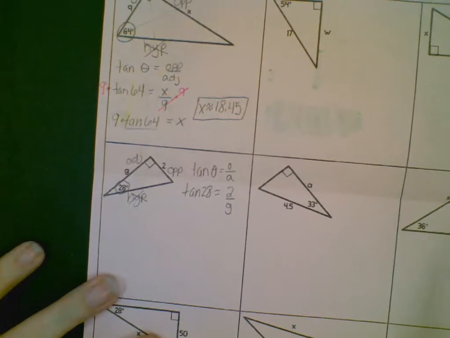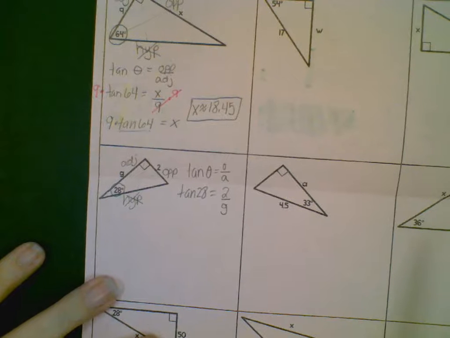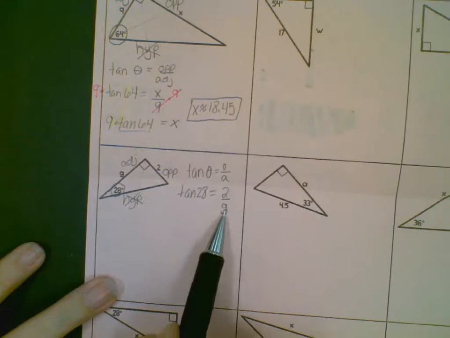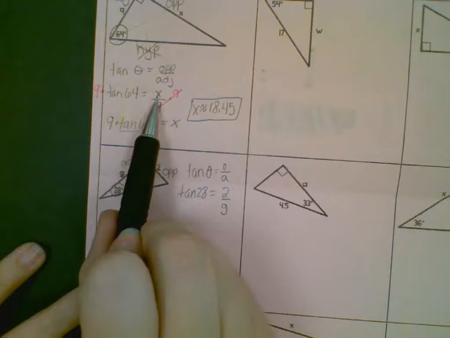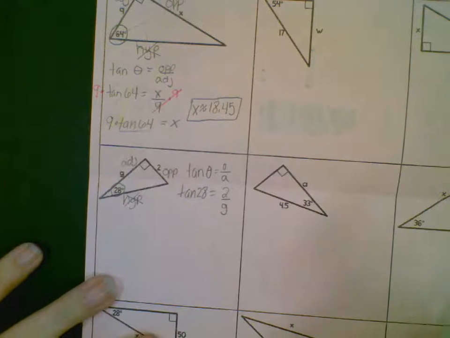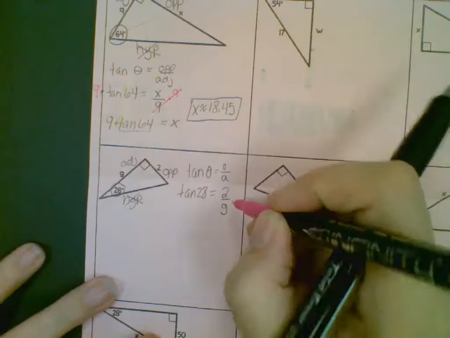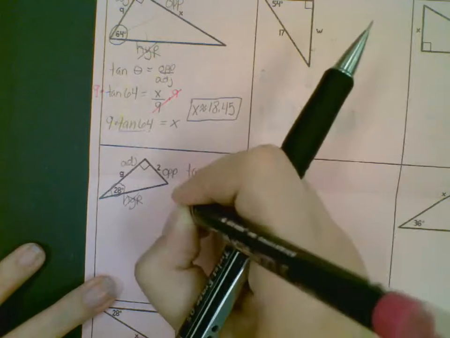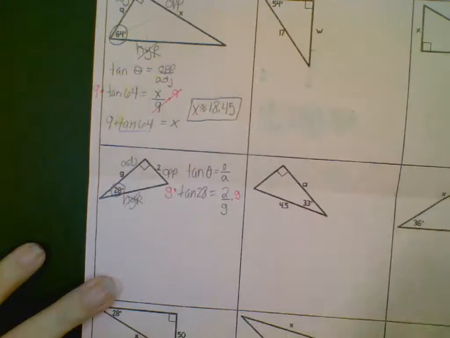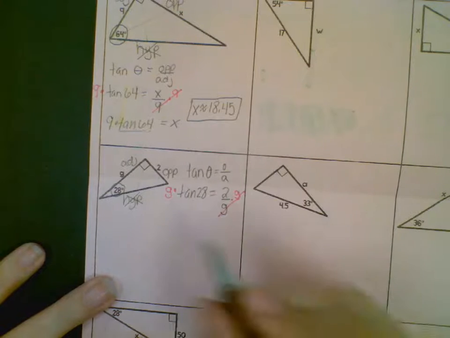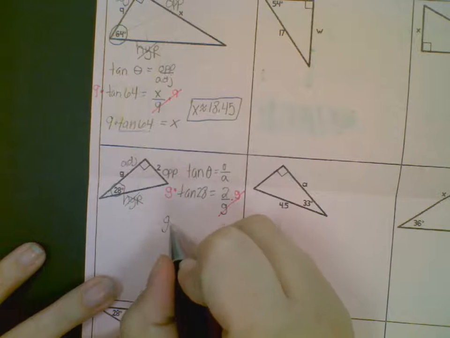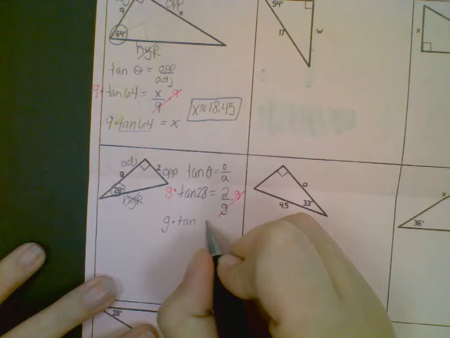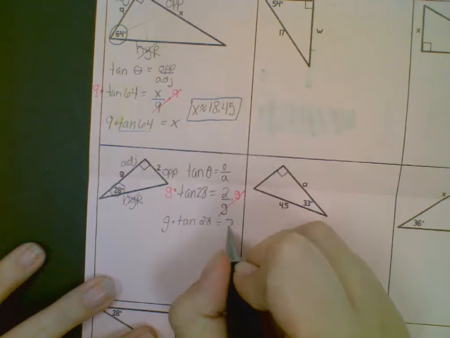So this one is different than the last one. Why is it different? Very good. This one, our variable is in the denominator, where up here our variable was in the numerator. But we're going to start out our problem exactly the same. To get rid of something in the denominator, we times both sides by what's in the denominator. So that's going to cancel out our g in the denominator. So next we would have g times the tangent 28 is equal to 2.